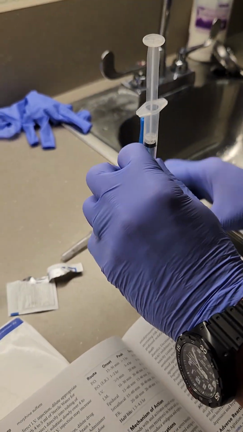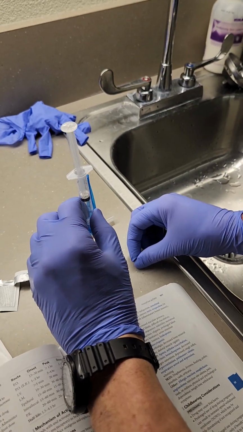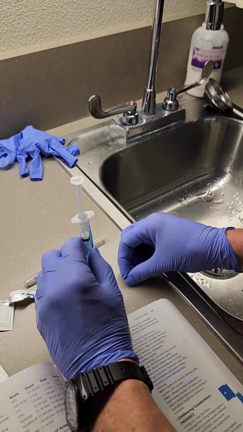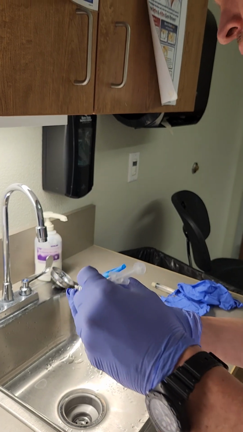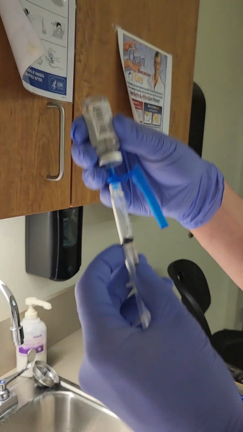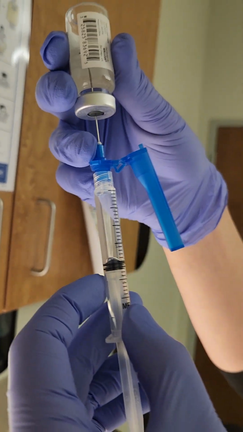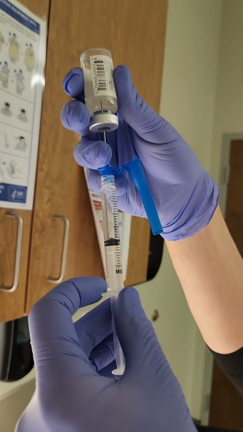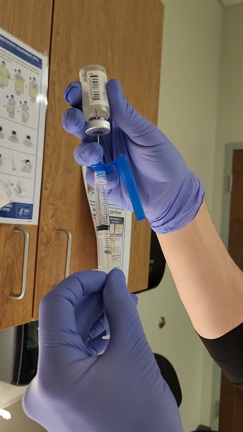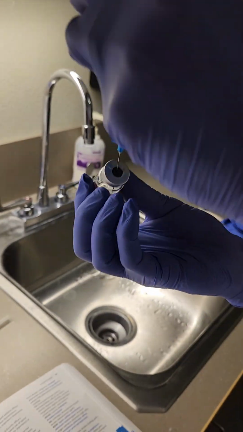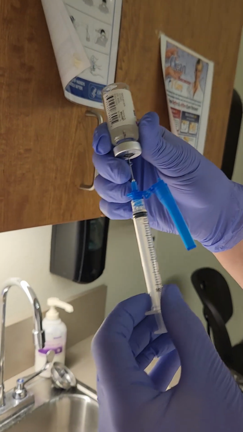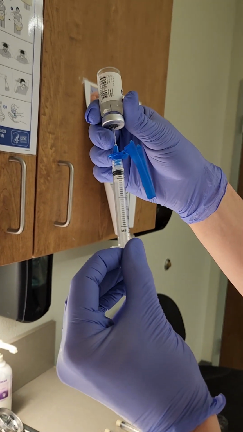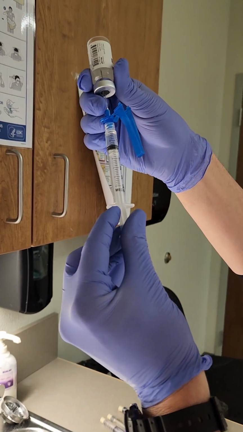So I am going to stick that, and try not to draw any air. Oh, wait a sec. I want to put the air in first. And now, I don't want to draw any air. Hopefully I won't.